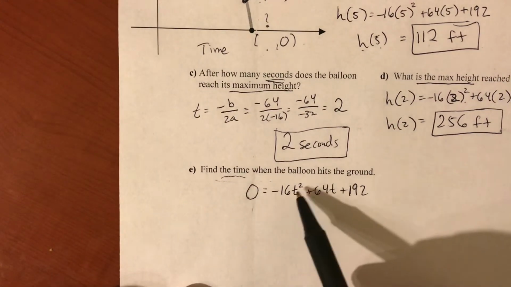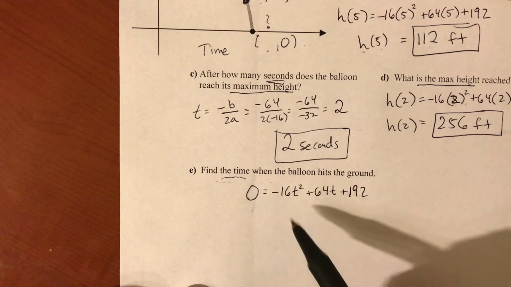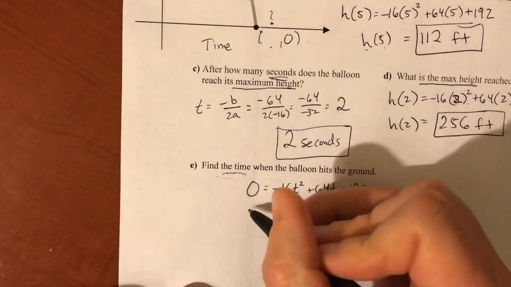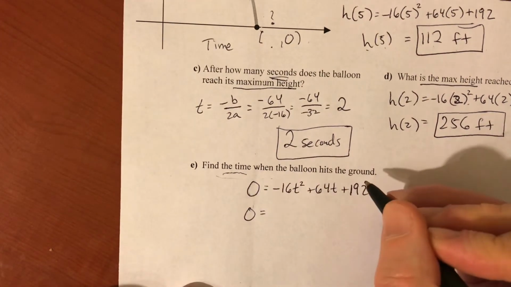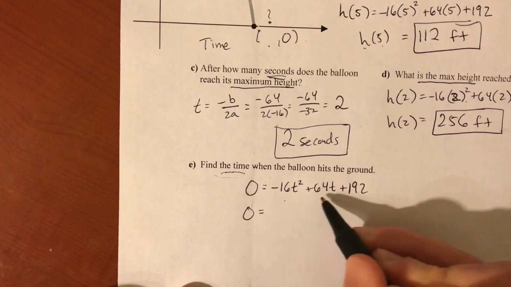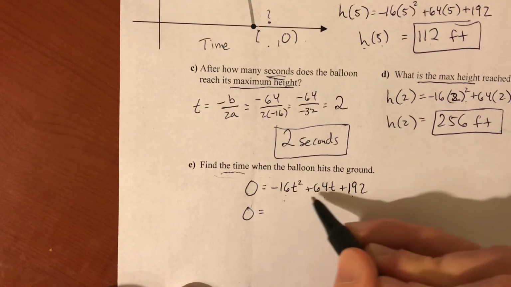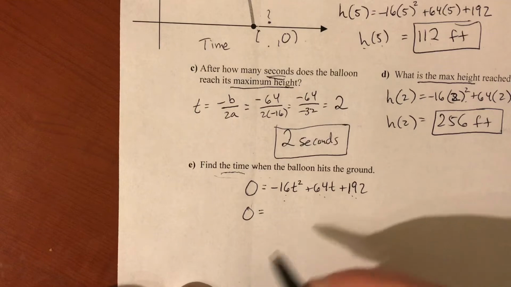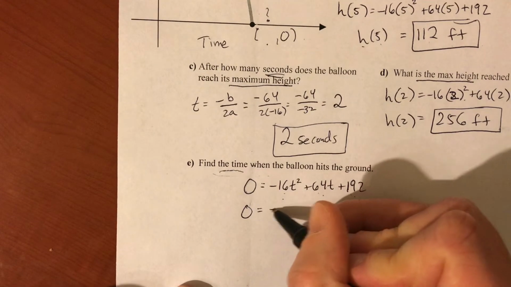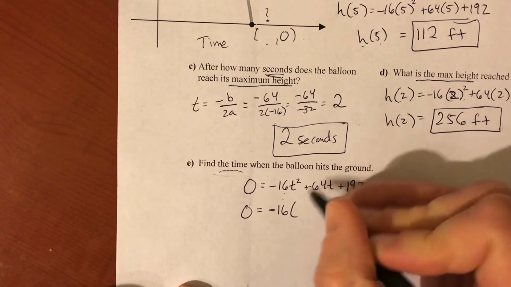Okay, solving a nonlinear equation equal to 0. I'm going to try to do this by factoring. First thing I look for when I factor is GCF. What can I take out of all three terms? 16 goes into all three, and since the leading coefficient's negative, I'm going to take out negative 16.